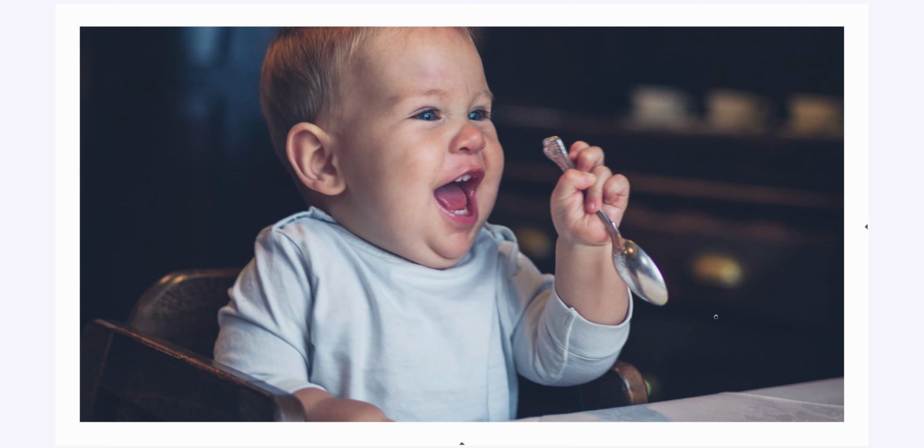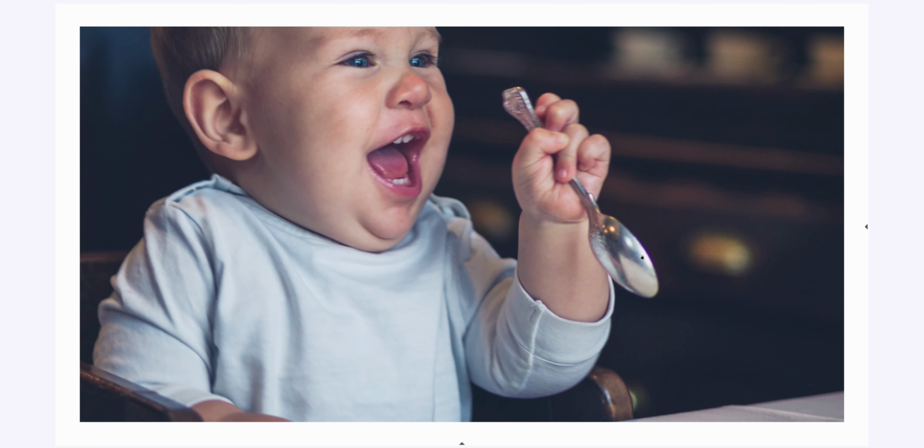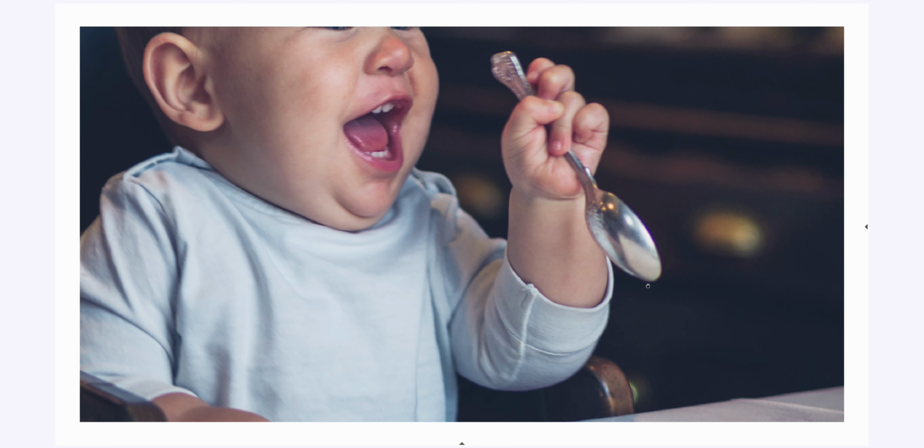You can see in the spoon here as well, there's a bit of a purple fringe. That's a rejection reason in its own right, chromatic aberration. It's pretty easy to remove though, it's just a one-click fix.